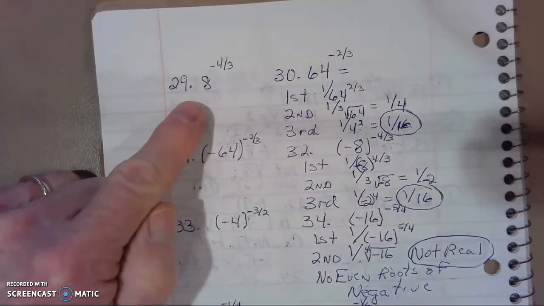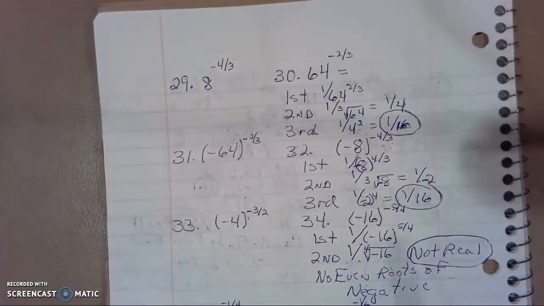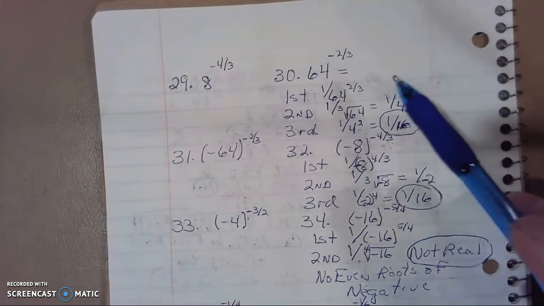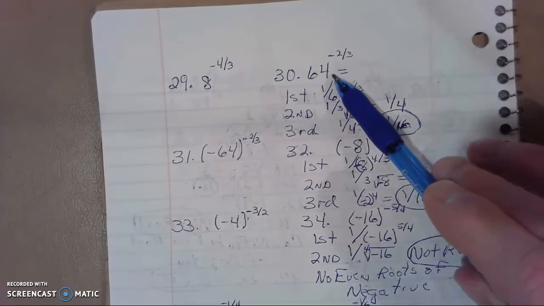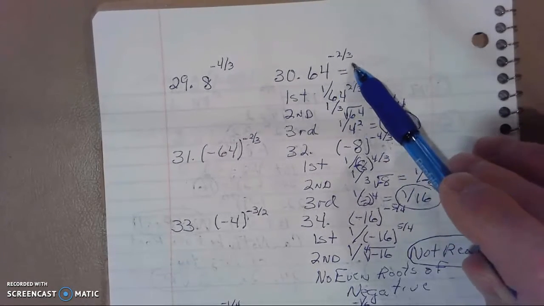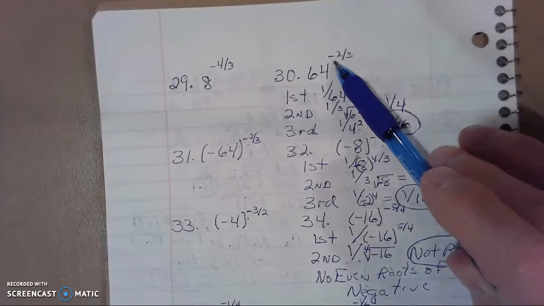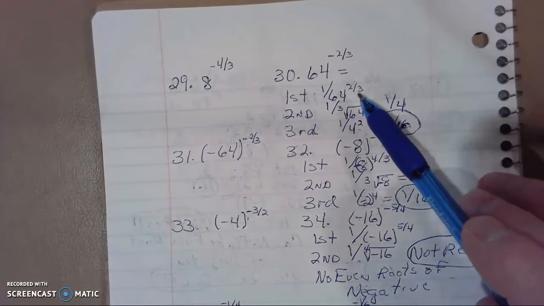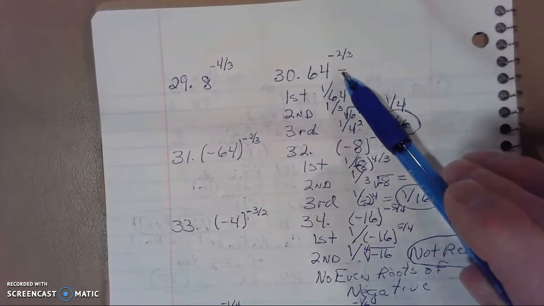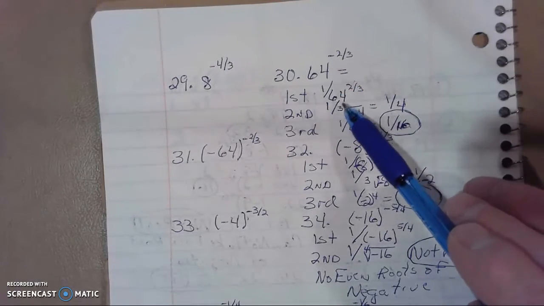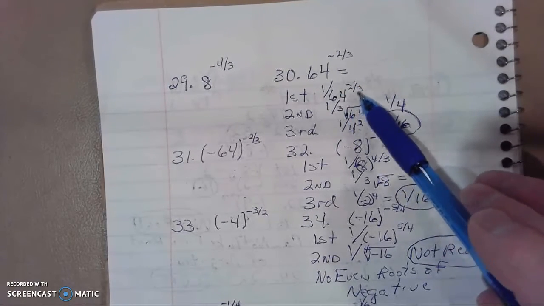Number 29, 8 to the negative 4/3. Negative exponents. So I'm going to show you what to do with negative fractional exponents. 30, 64 to the negative 2/3. First, get rid of the negative exponent. And as we know, to get rid of a negative exponent, you move it to the other part of the fraction. 1 over 64 to the 2/3.